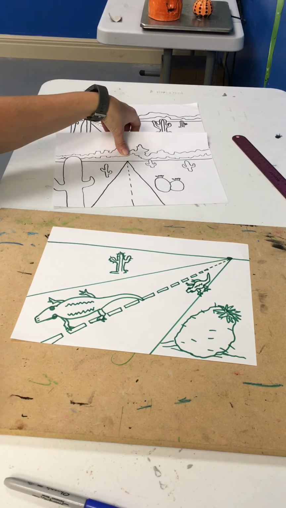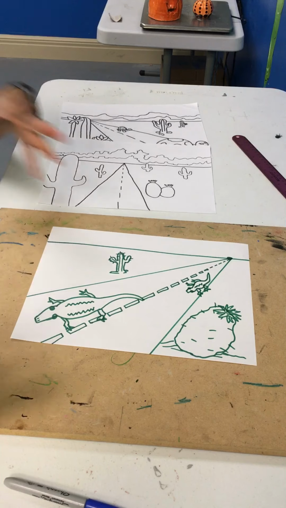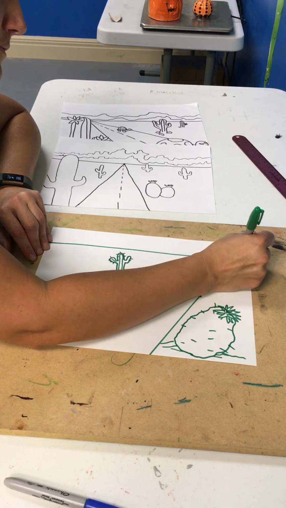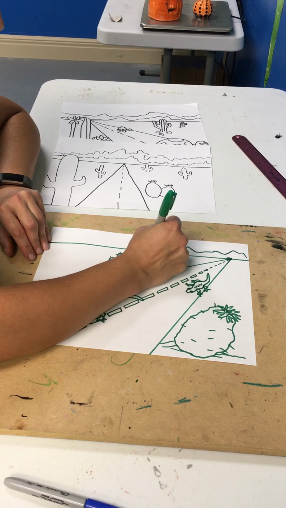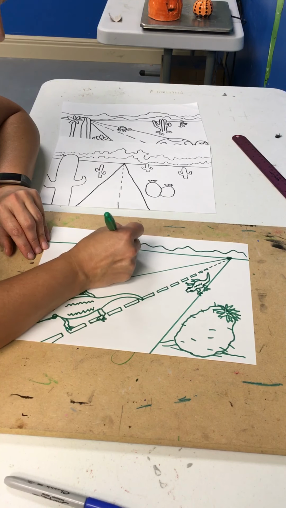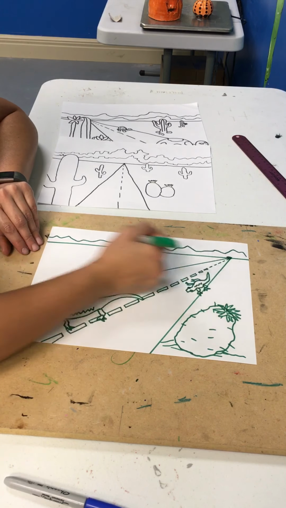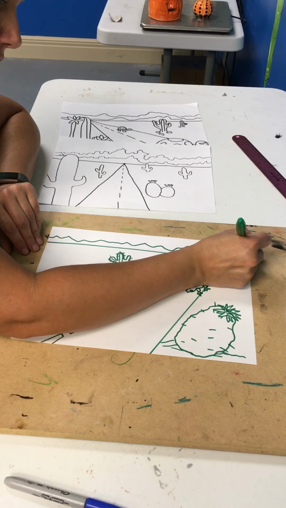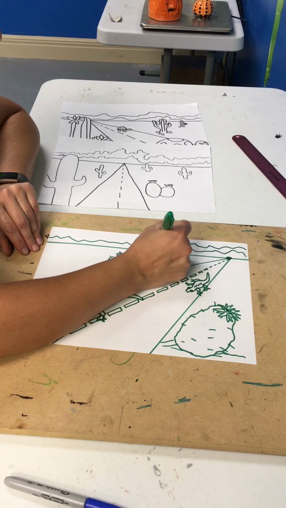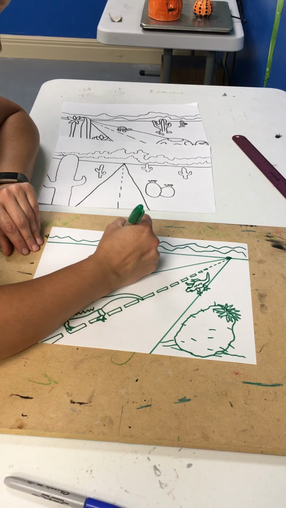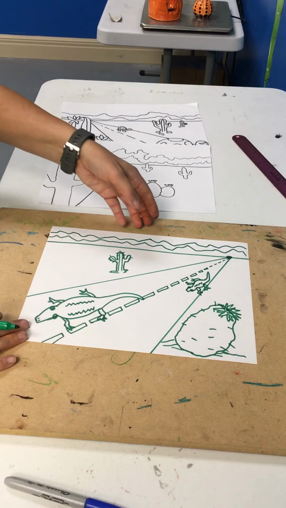I also like to add hills to the background or mountains. This is really a desert picture, so I'd like you to add 2 sets of hills or mountains, whatever you want to call them. So there's one set, and then I'll come back through and I'll add a second set. And that is something that we're going to use when we finish our artwork next week. We'll talk a little bit about it.